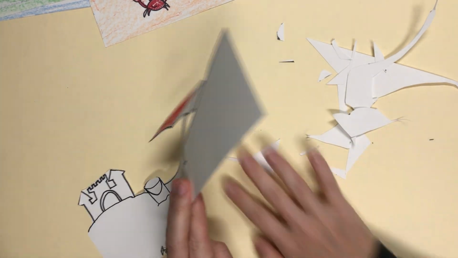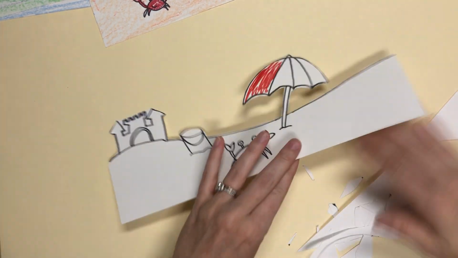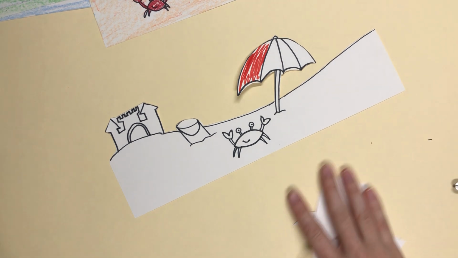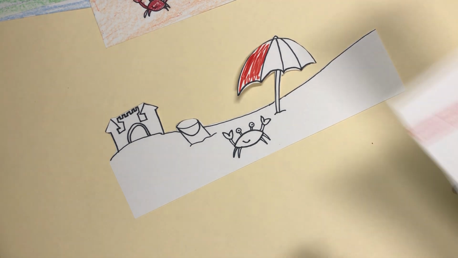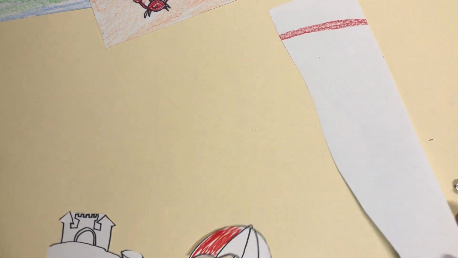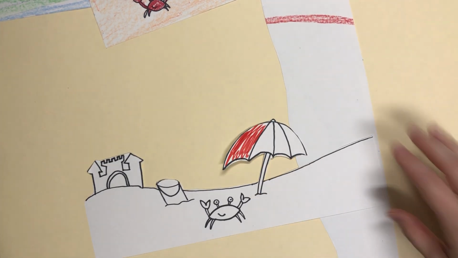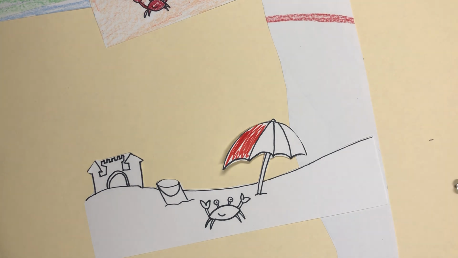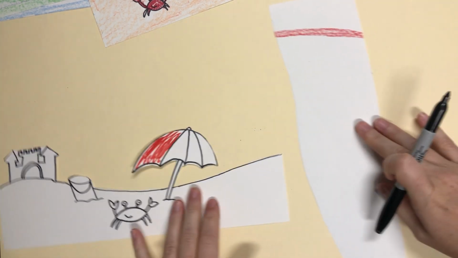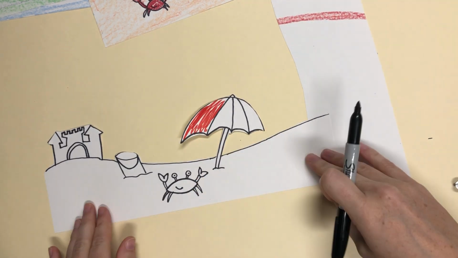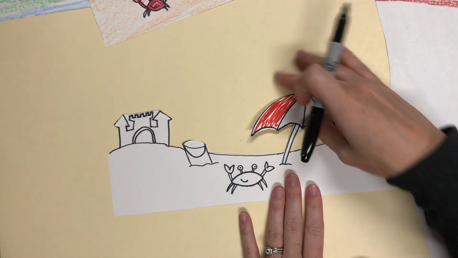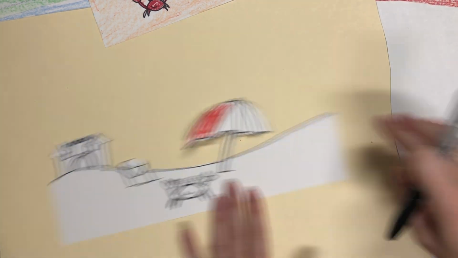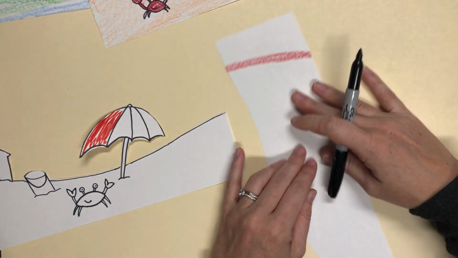I'm a righty, so the way that I cut is a little bit different. Now there's also another way that you can add to this if you would like. I'm going to use a scrap piece of paper. Remember I mentioned a palm tree? So you can also add extra things on. Let me get my Sharpie. So you could even add extra things on to your scene if that's easier for you. So if you don't want to have your umbrella cut out like this, you could actually create an umbrella and stick it on. So I'll show you that with a palm tree.